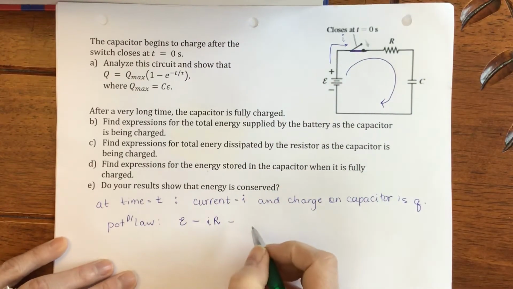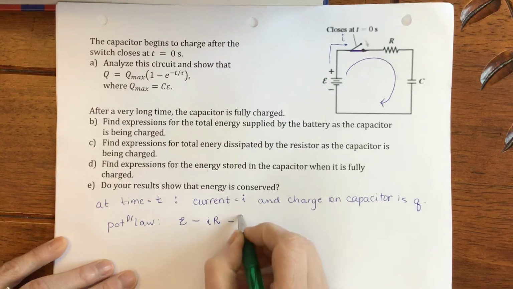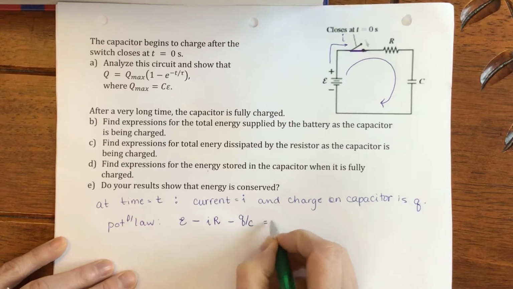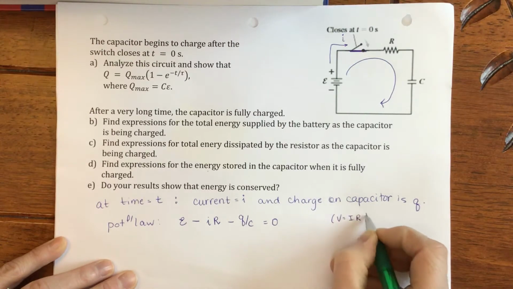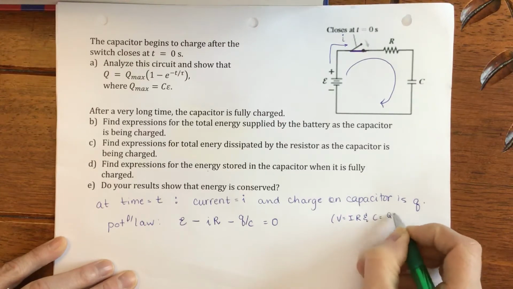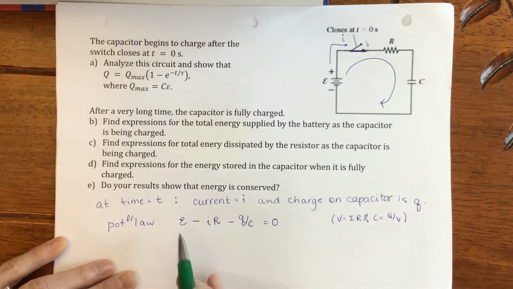Remember, for a capacitor, capacitance is charge over potential, so potential is charge over capacitance. So there's our potential law.